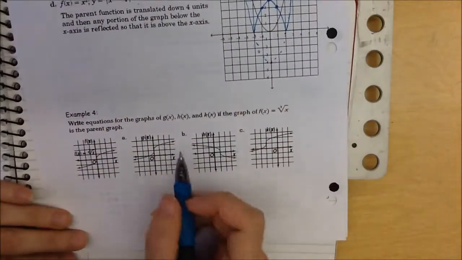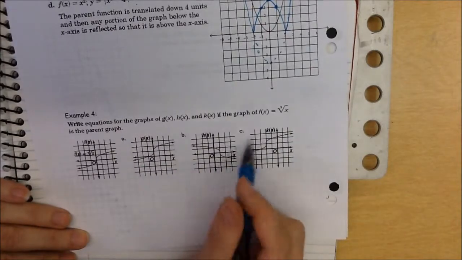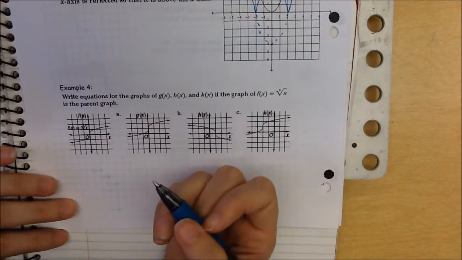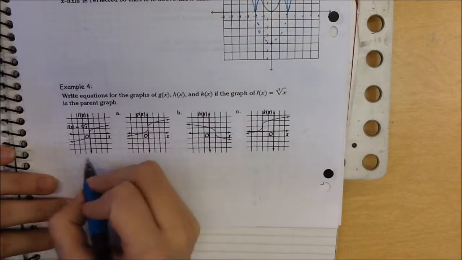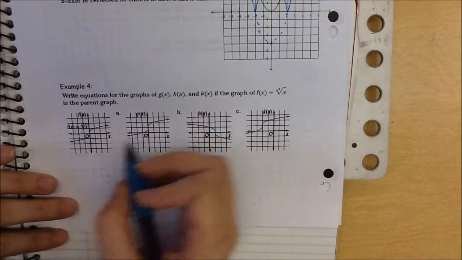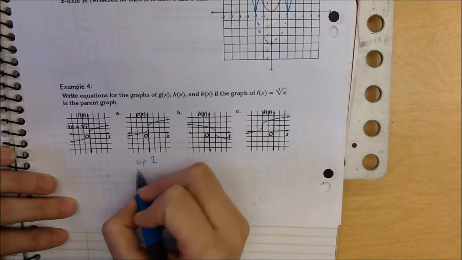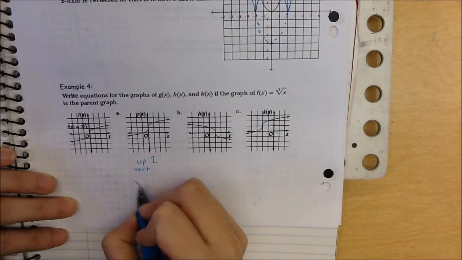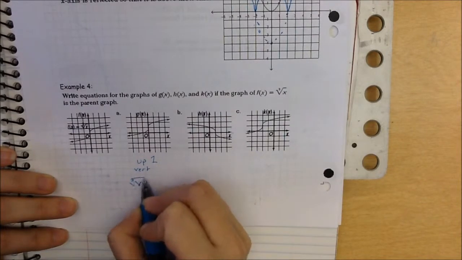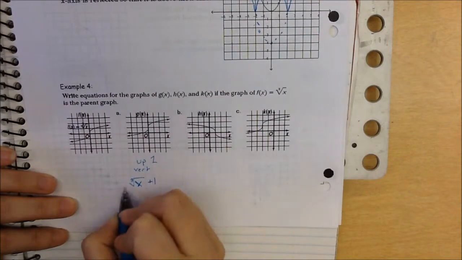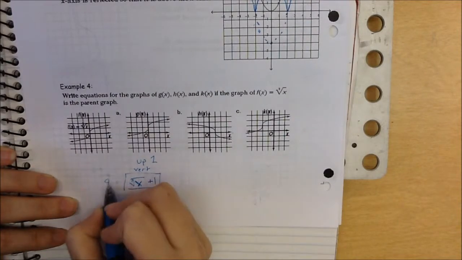Last thing, write the equation. So they're only giving you the graph and they're expecting you to figure out the equation. So you can of course try a couple things in the calculator to see what worked, but let's get a theory. So here's the parent function. What's going on here? It's shifted up 1. So it's a vertical shift, which means it happens after you take the cube root. And it's up 1. So there we go. That's your g of x.